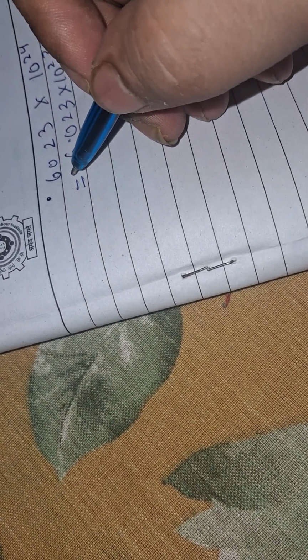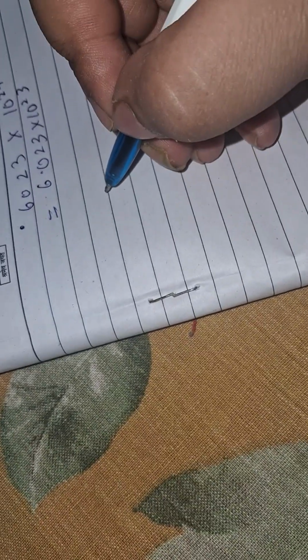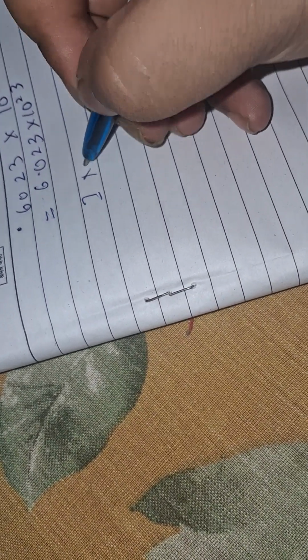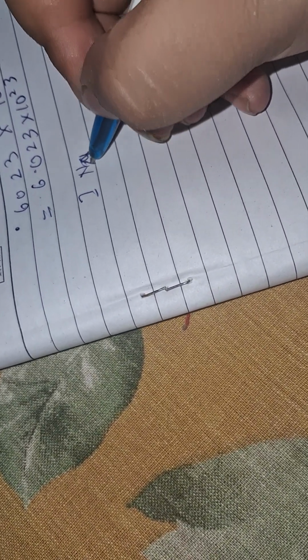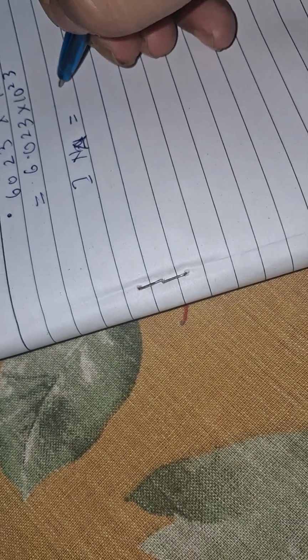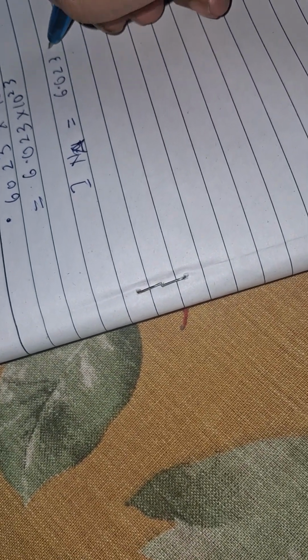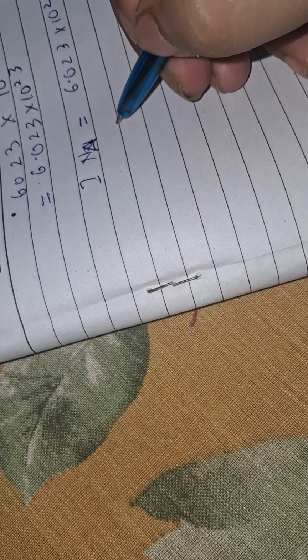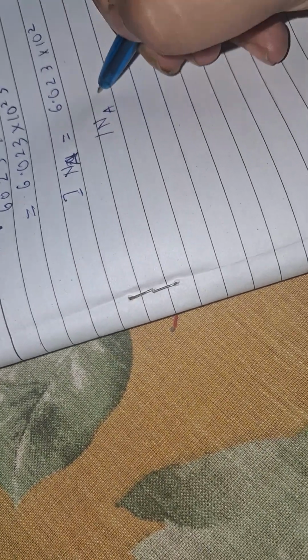That is how you get this. So we can draw a relation: 1 Avogadro's number is equal to 6.023 into 10 to the power 23, and 1 Avogadro's number will always be equal to 1 upon AMU.